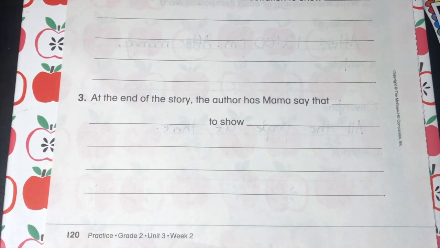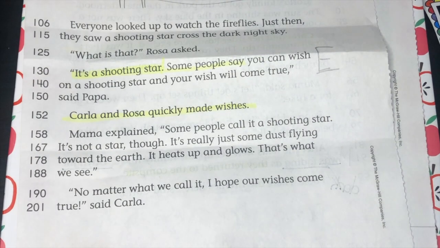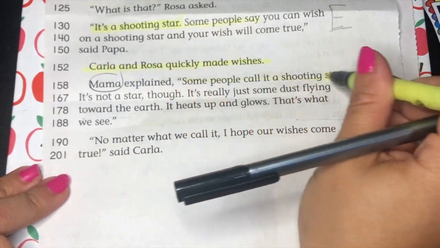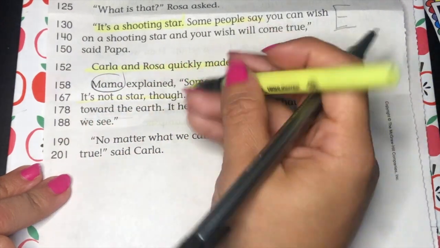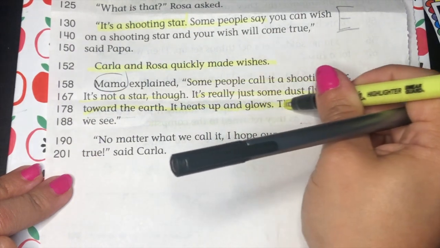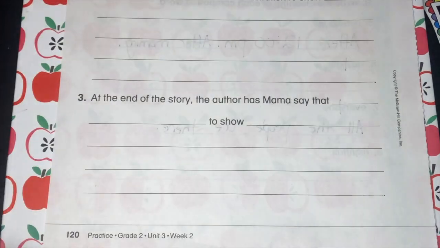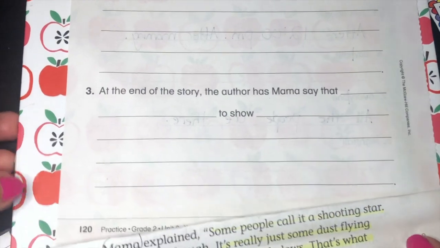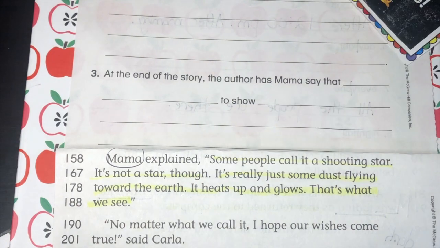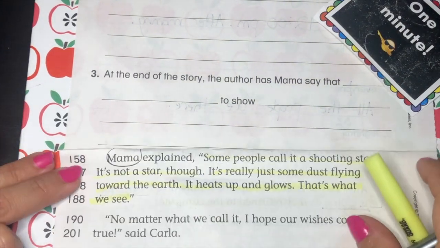At the end of the story, the author has Mama say that... What did Mama say at the end? Some people call it a shooting star. It's not a star, though. It's really some dust flying toward the earth. It heats up and glows. That's what we see. Remember? So I want you to write all the things Mama explained about the shooting star. All right? And you have 1 whole minute. Ready?